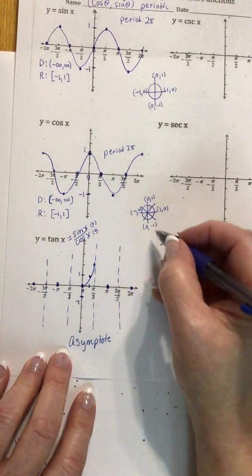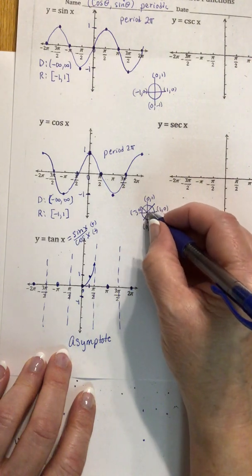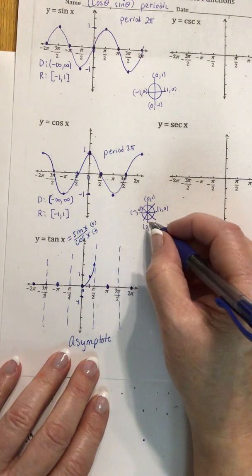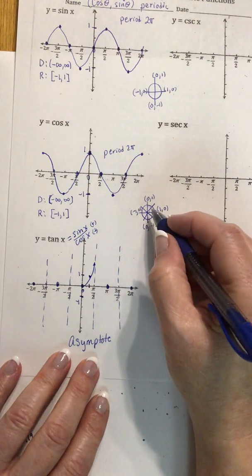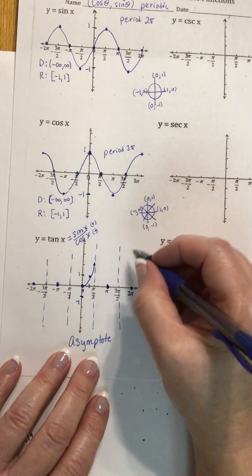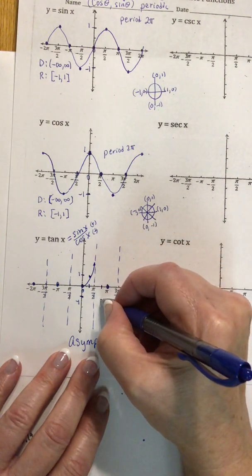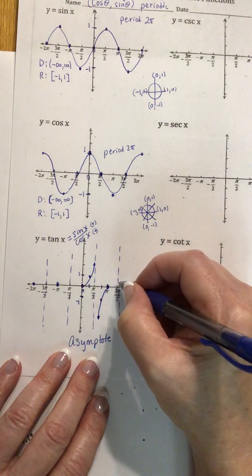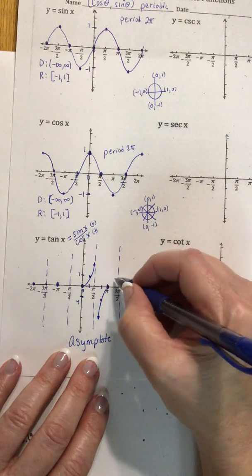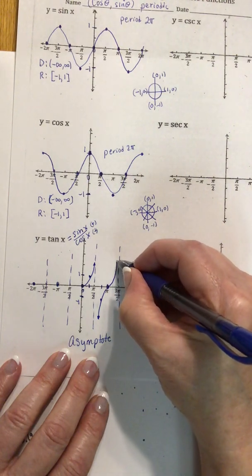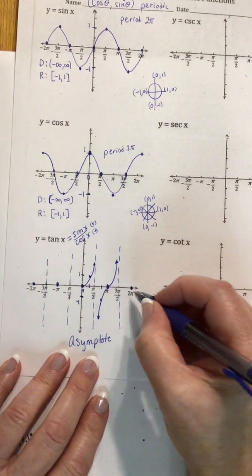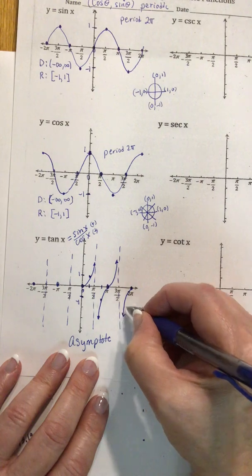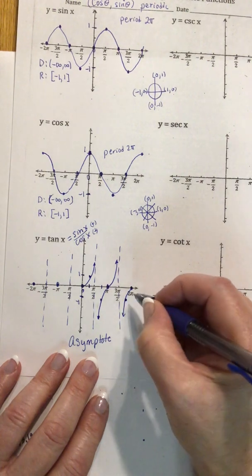From pi over 2 to pi, we still have this 45-degree angle in here, but this one is negative positive. So in this case, sine over cosine is going to be negative, so we're going to go down to negative 1. And then the third quadrant is negative divided by negative, but negative divided by negative is positive, so it's going to go back up again. And then the fourth quadrant is positive, negative, so negative divided by positive is going to give us negative again. So I'm taking that 1 and going down.